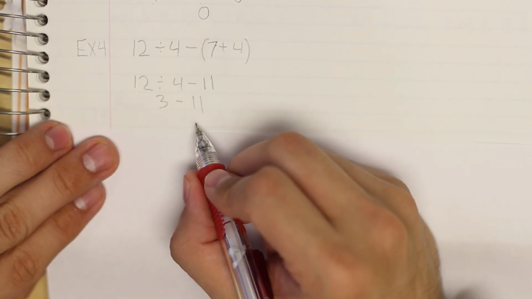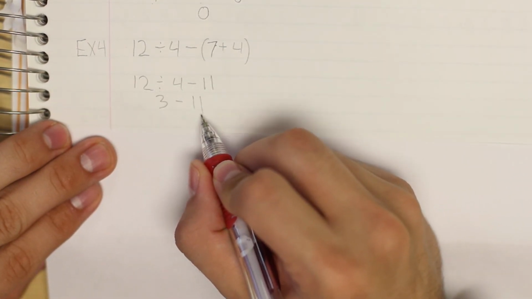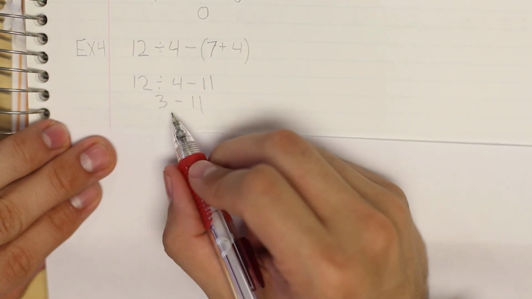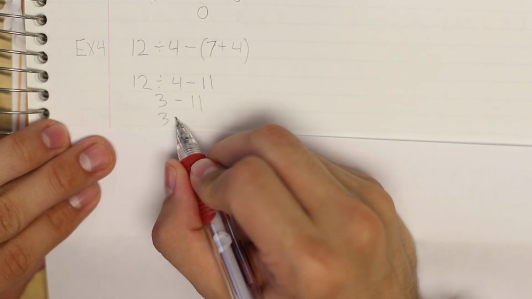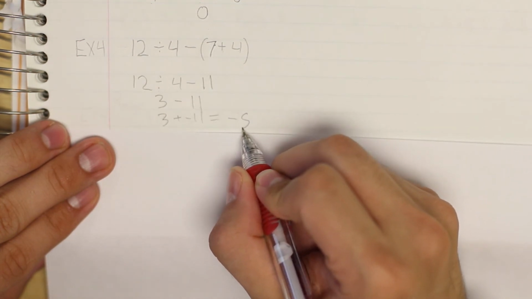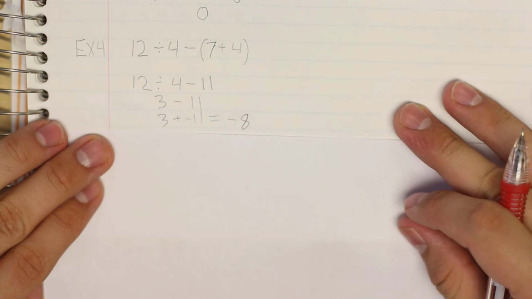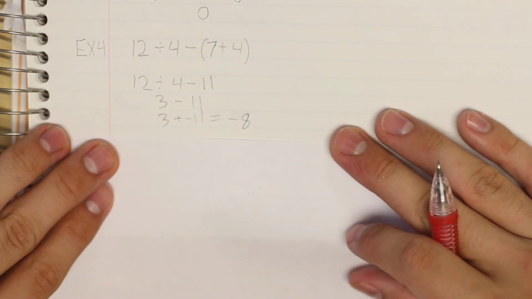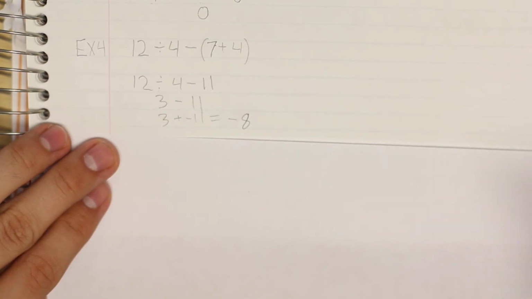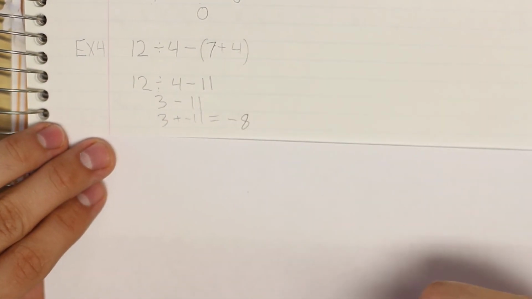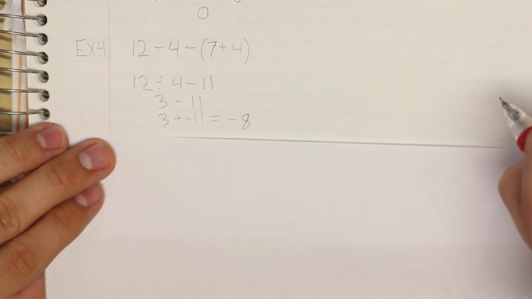Okay? So now if you don't remember what 3 minus 11 is, you could add the opposite and get 3 plus negative 11, which is equal to negative 8. That would be the answer there. Okay? Hopefully you all got that answer. If you didn't, you just made some mistakes. Go back and see what mistakes you made, erase it, and write down what I have here. If you did it the way I did it, great.